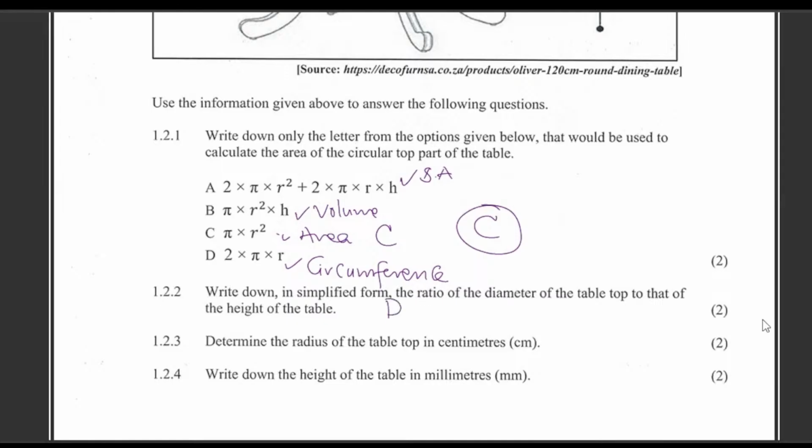So the ratio is supposed to be diameter to height, and we know the diameter is 120 to 74. By 2 you remain with 60. By 2 remain with 37.